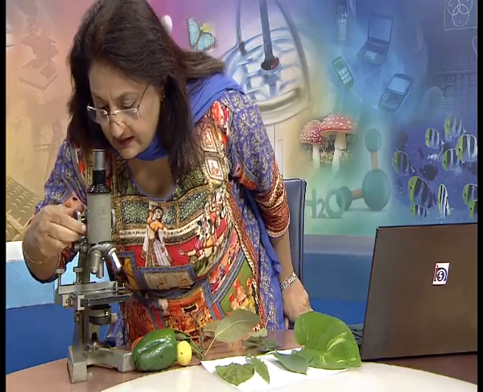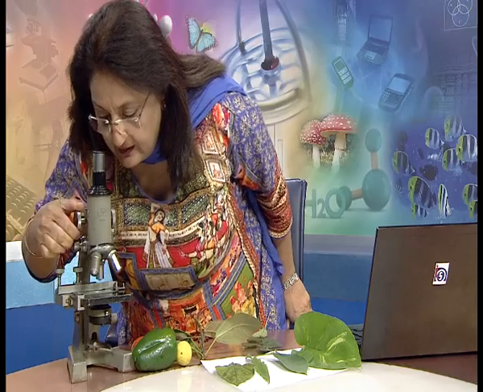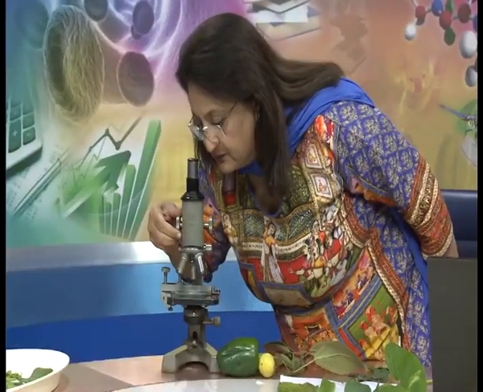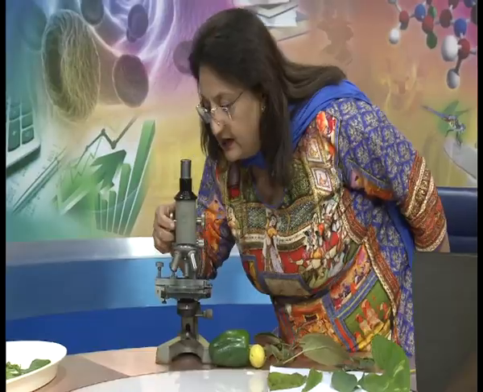When we observe, we have to focus as per the focal length of my own eyes, and that is how you also adjust it and set it to the structure we are trying to see.